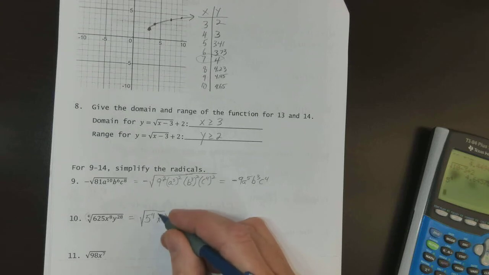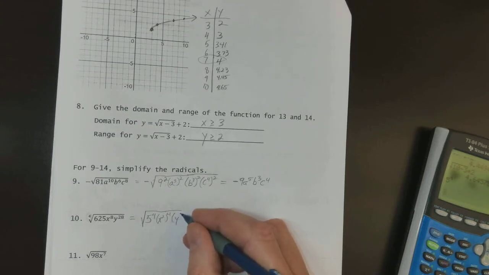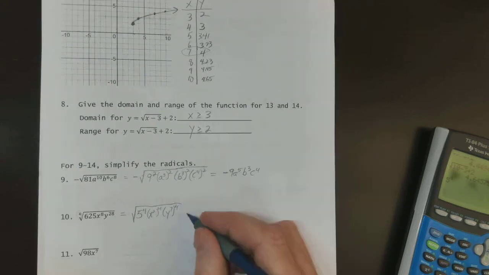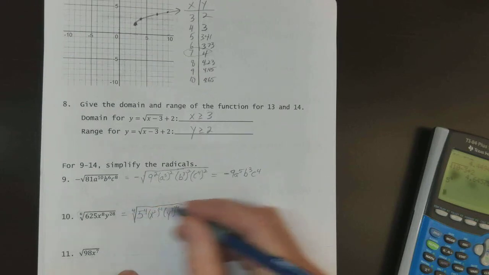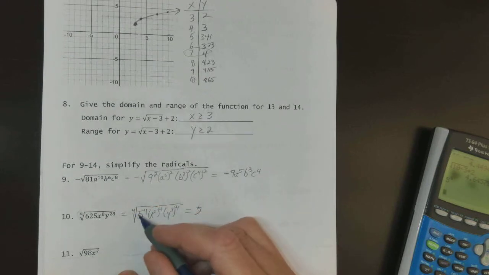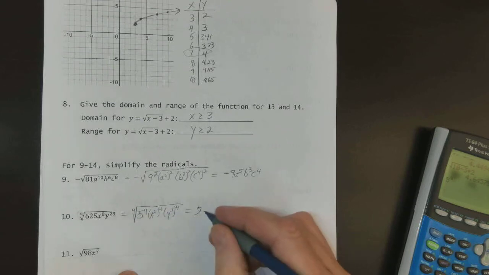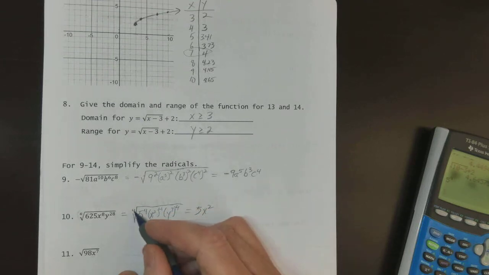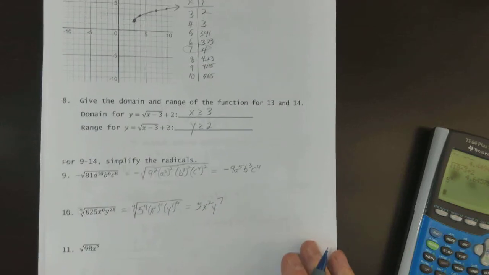X squared to the 4th. Y to the 7th to the 4th. That'll make y to the 28th. 5 to the 4th. The 4th root of 5 to the 4th is just plain old 5. 4th root of x squared to the 4th. The 4th root and 4th power cancel. That's x squared. 4th root, 4th power cancel. That's y to the 7th.